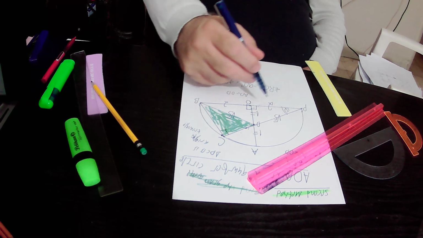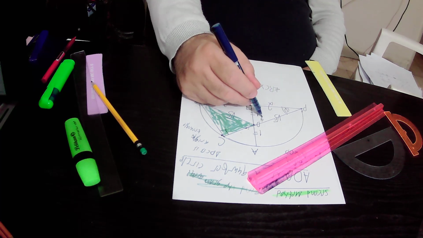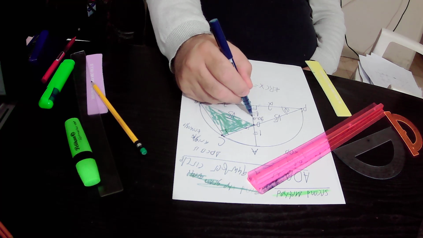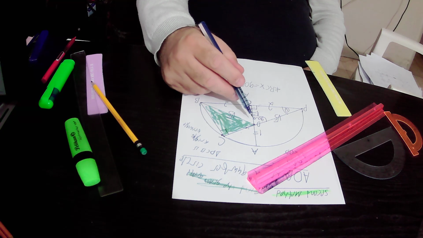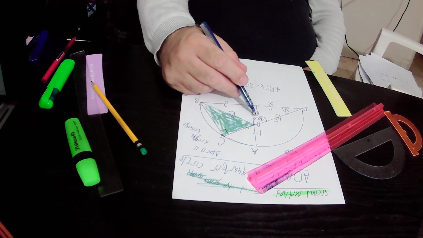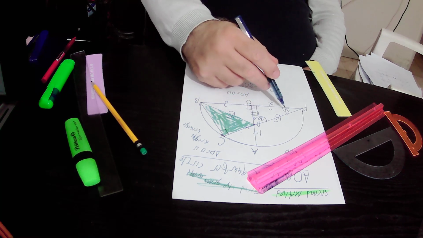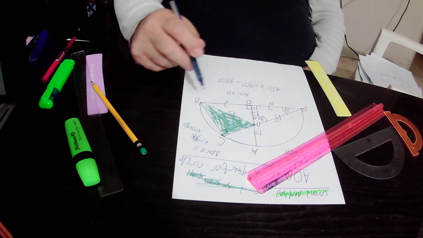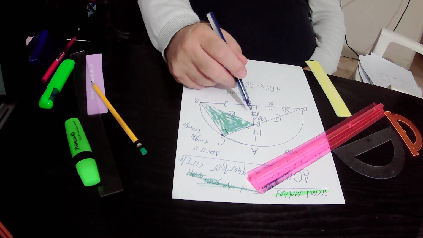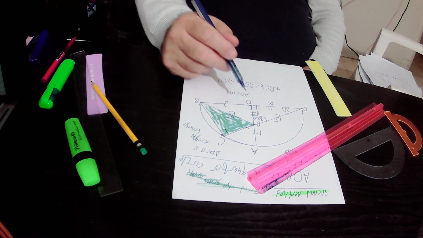This angle equals theta, so this angle must be equal to 90 degrees minus theta in order to complete the sum of the angles in the right triangle DOP to 180 degrees. Because 90 degrees minus theta plus theta is 90 degrees, and 90 degrees plus 90 degrees is 180 degrees. So angle ODP must be equal to 90 degrees minus theta.